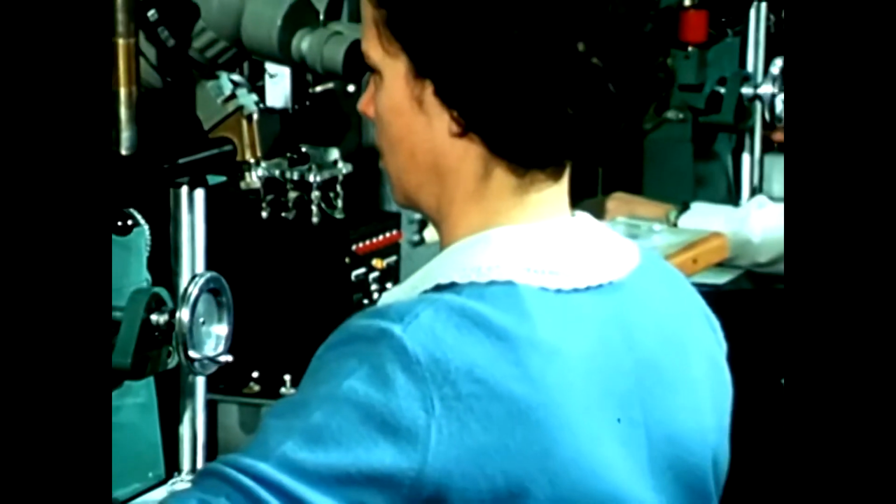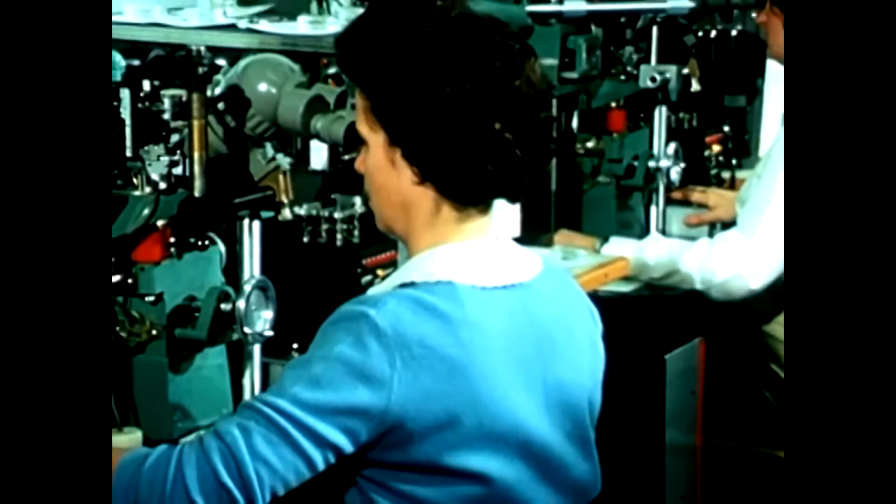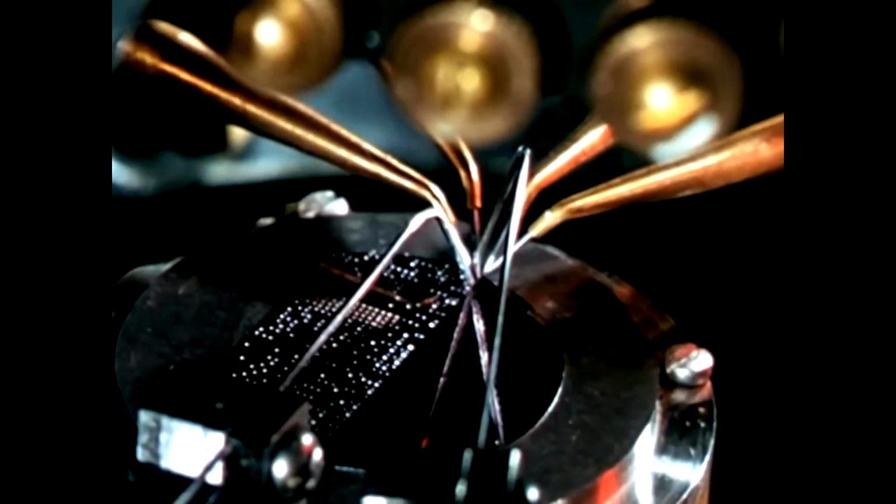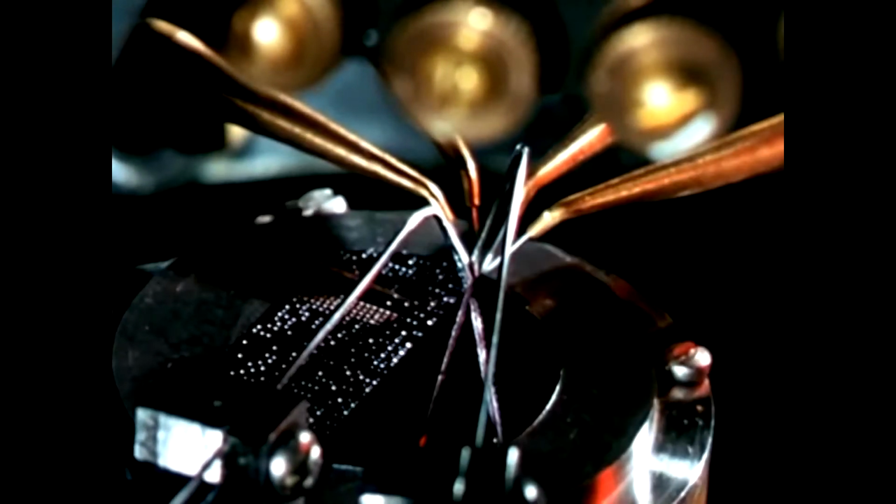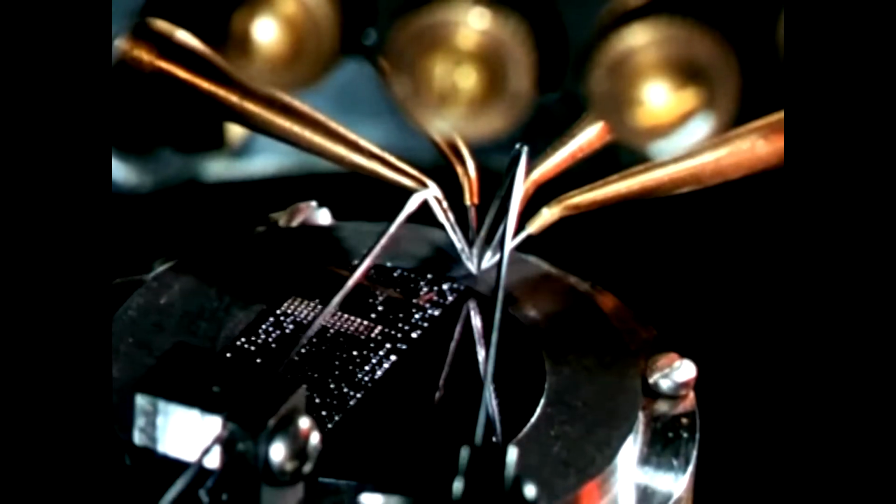Testing and measuring are continuous for resistivity, for thickness. These are controlled to rigid specifications to suit many applications. Hundreds of solid-state components nearly ready for cutting.